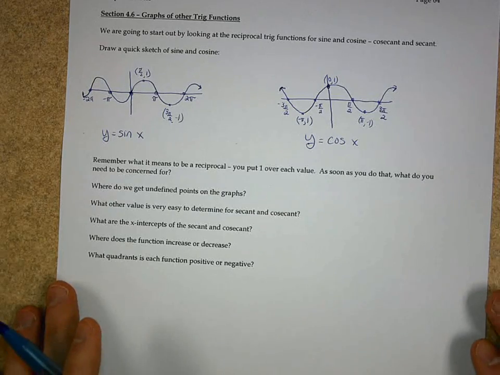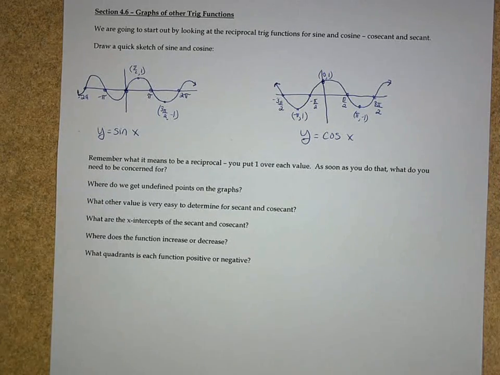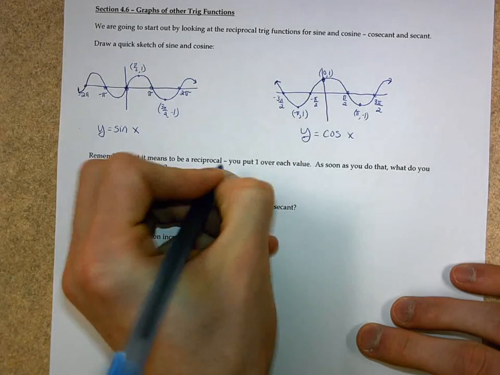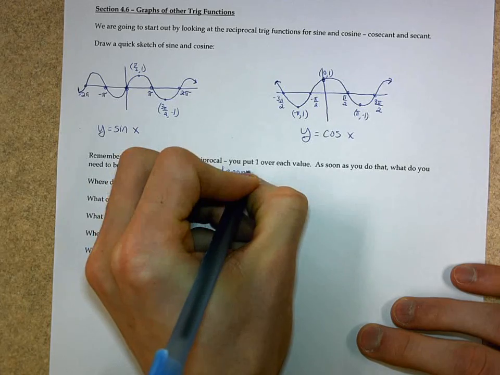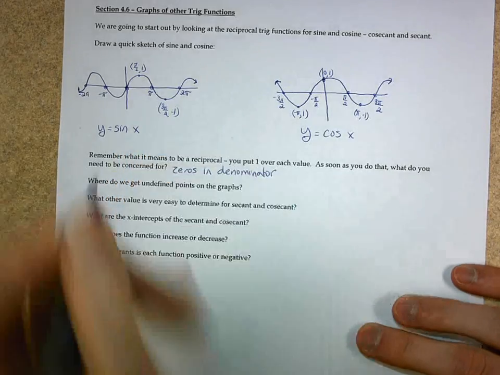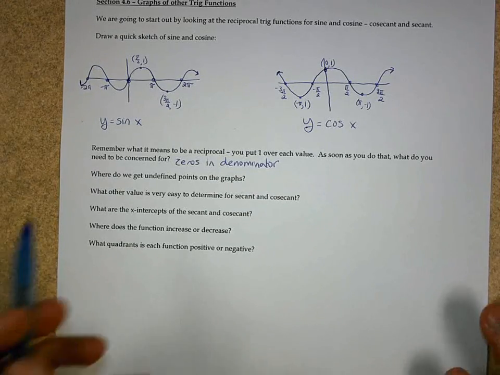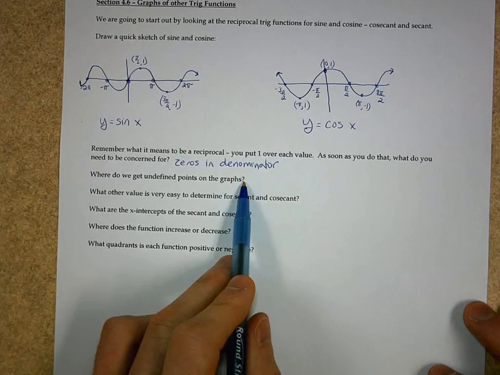So when we look at reciprocals, we put 1 over every single value that is on the graph. And as soon as you do that, what do you need to be concerned for? We need to be concerned for zeros in the denominator. And the reason we need to be concerned with zeros in the denominator is that's undefined. We can't have those points. So where do we get undefined points on the graph?